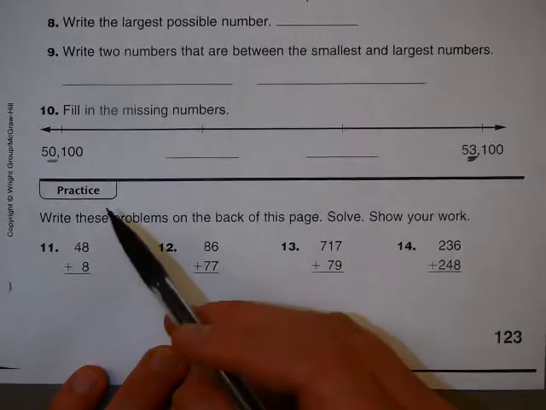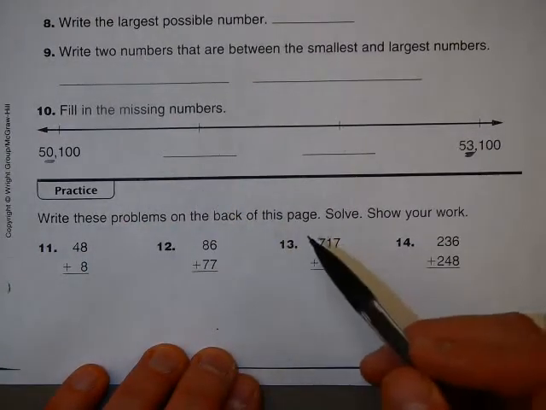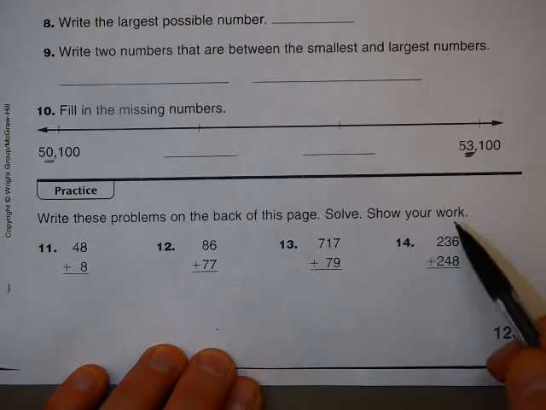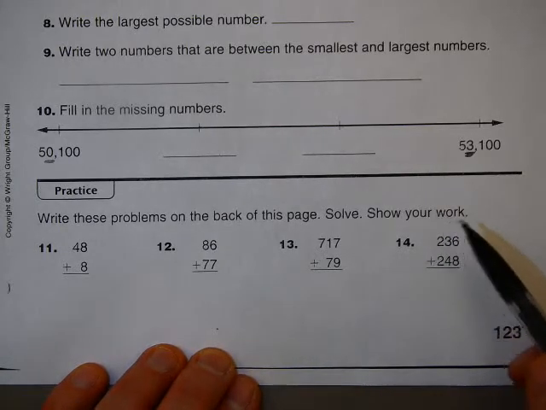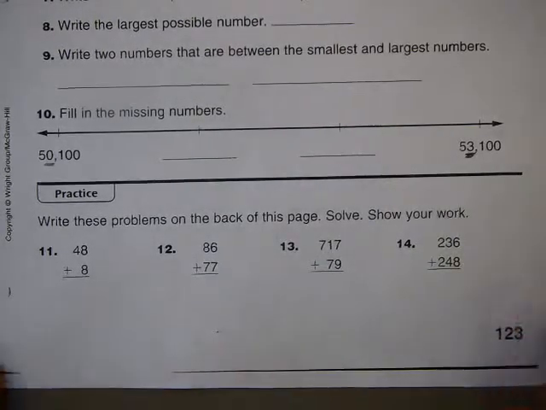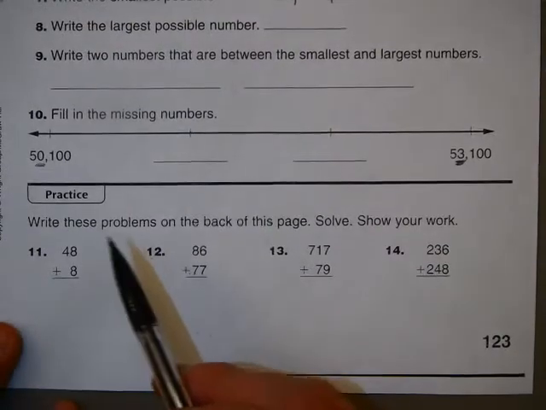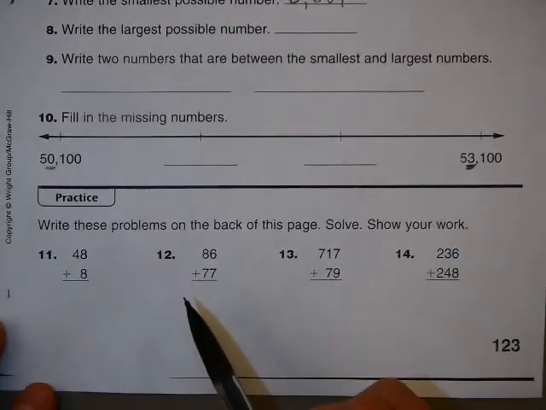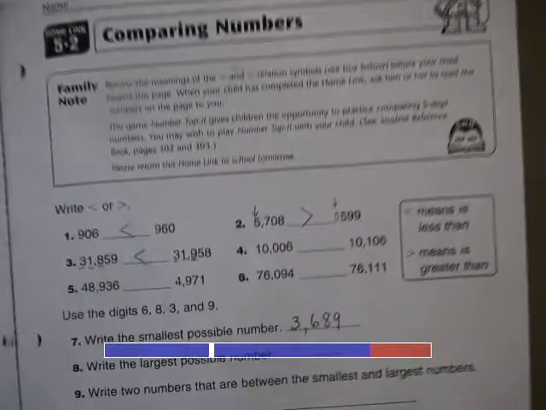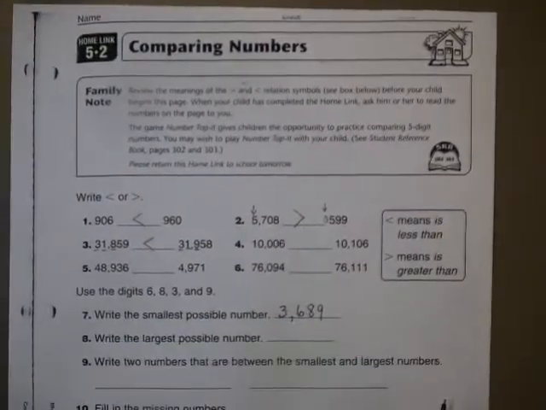Number 11 through 14, write these problems on the back of the page. Solve and show work. It's also a good idea if students check their work. It's good practice, and it also helps them think about how they're solving these kinds of problems. This is Homelink 5.2, comparing numbers.